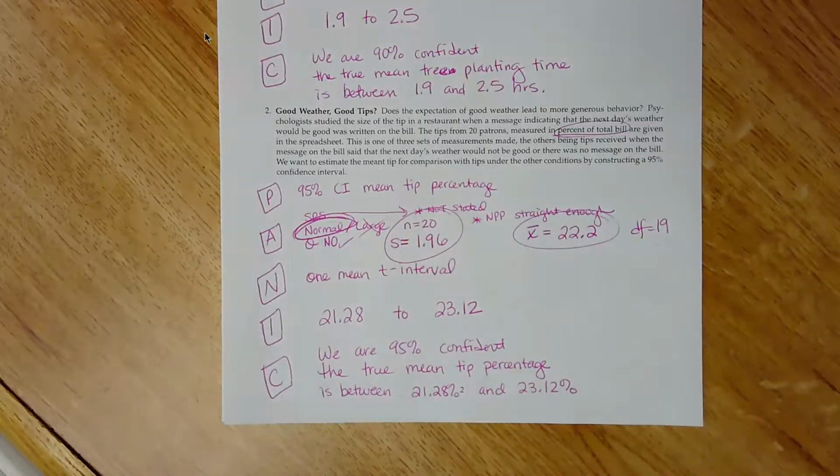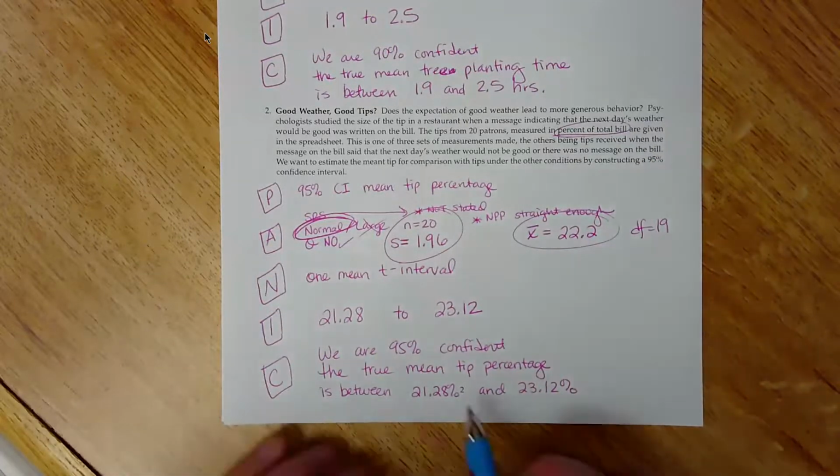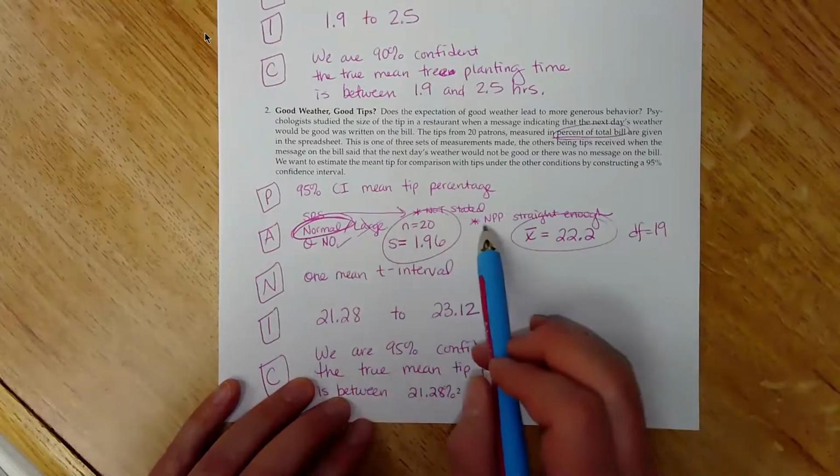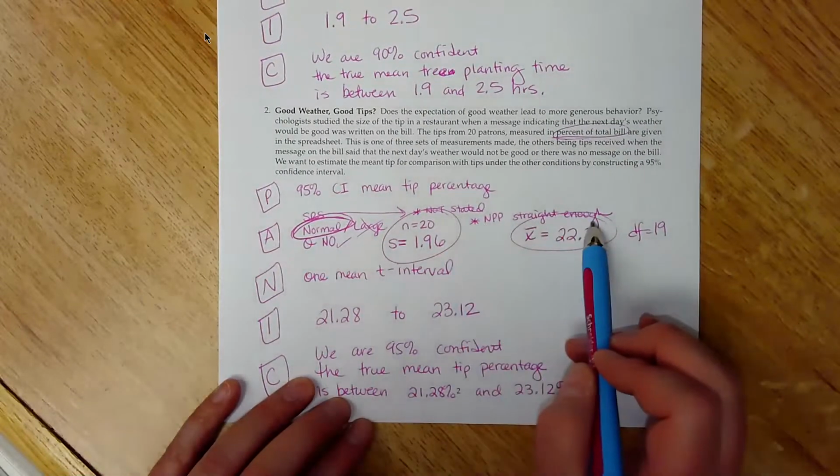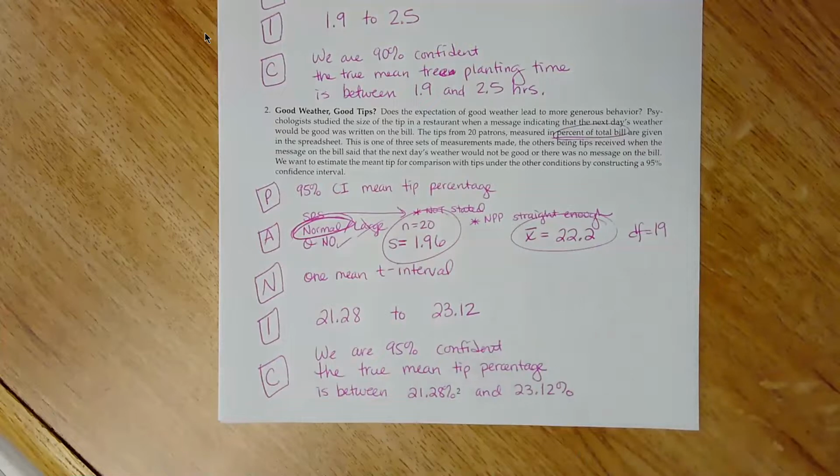So there's our conclusion. A couple things to notice here. So I did circle the word normal and I put a star, put NPP is straight enough. You want to make sure that if you're using the normal probability plot that you do indicate that under your assumptions and conditions.